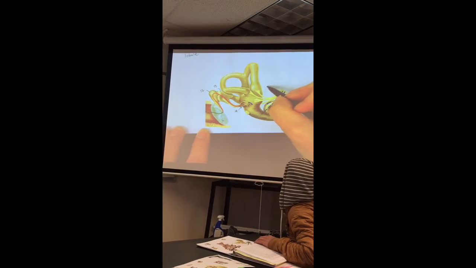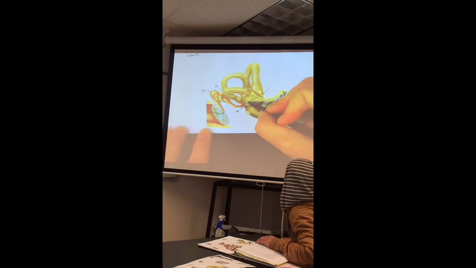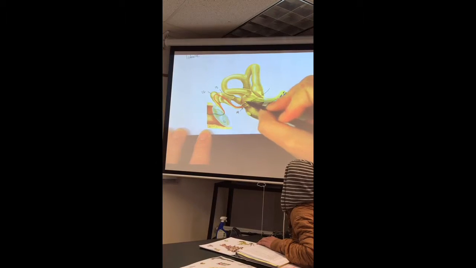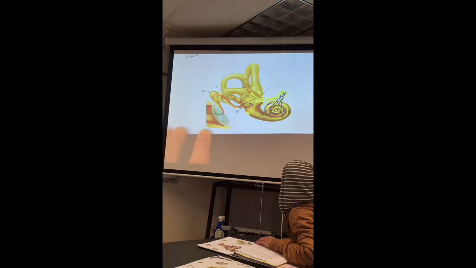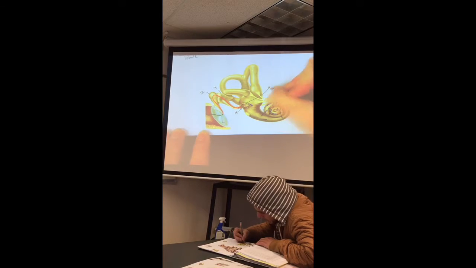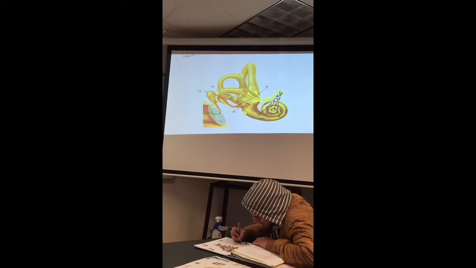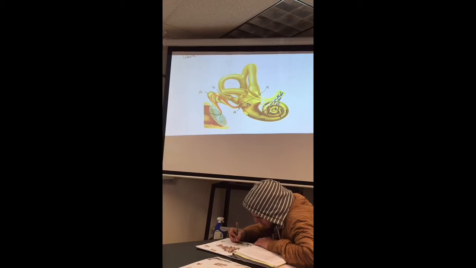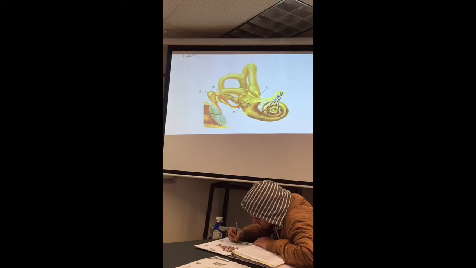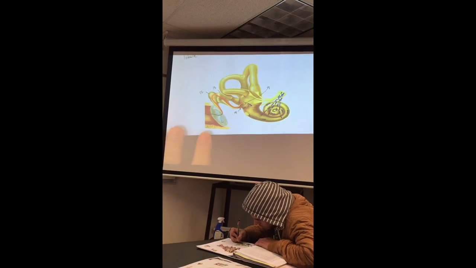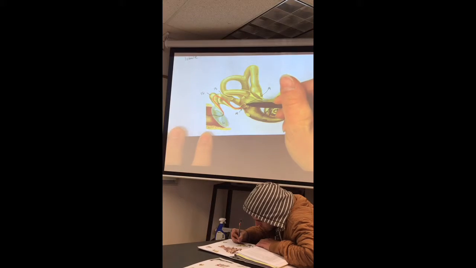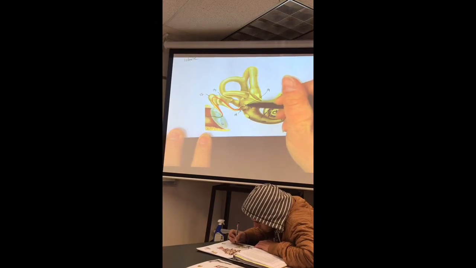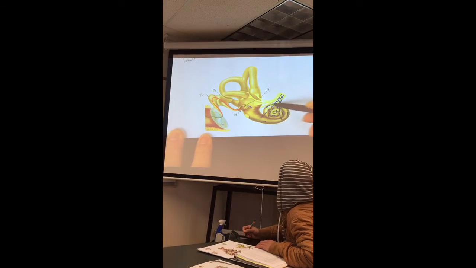That oval depression, if we were to remove the stapes, we'd see that that's where the oval window is. We call this number 9, the oval window. So every time the stapes pushes or vibrates, it pushes on the oval window. This oval window is connected on the inside to fluid in the cochlea.